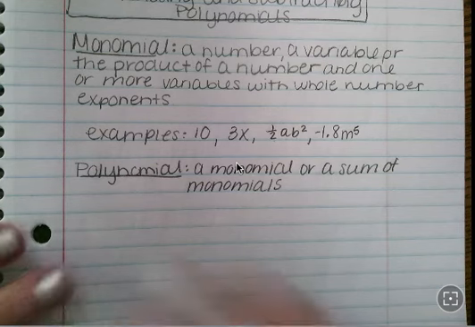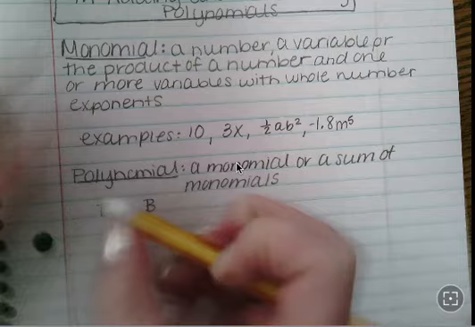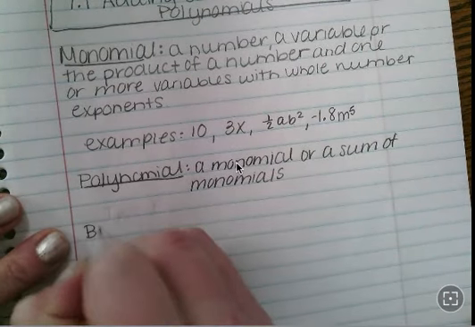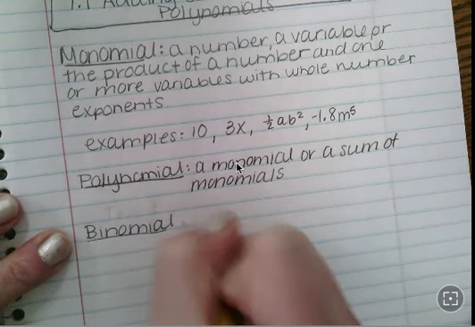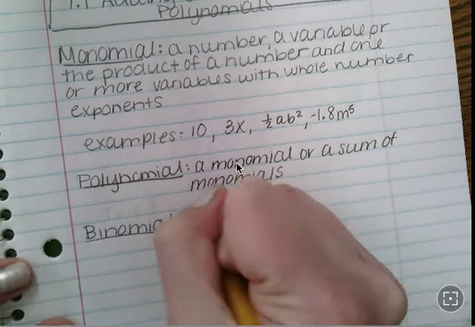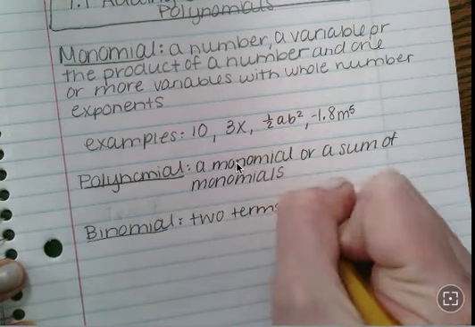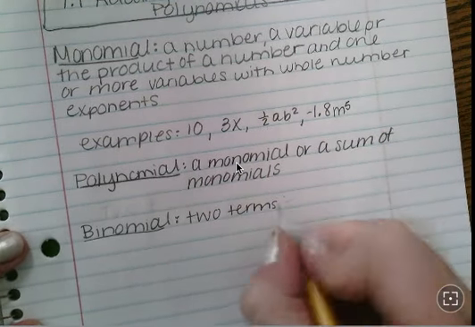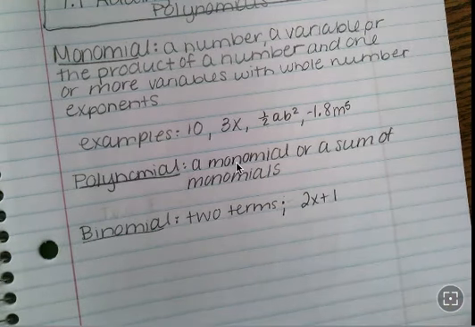Okay, so now we've got some sub-definitions. Let's talk about now what a binomial is. Okay, a binomial is a polynomial with two terms. So an example of this would be something like 2x plus 1. That's a binomial because it has two different terms.